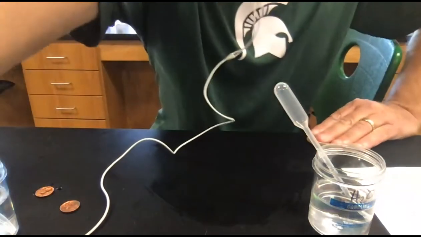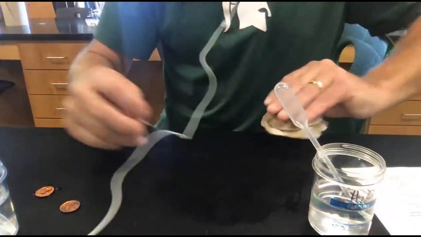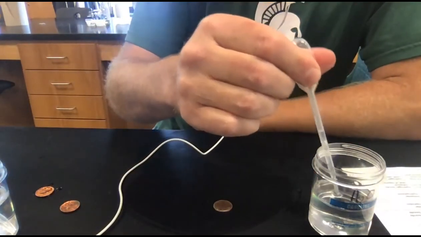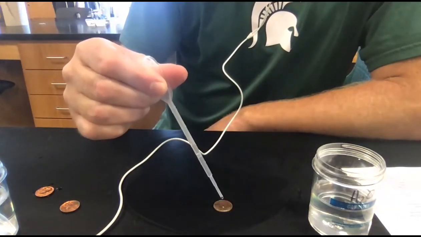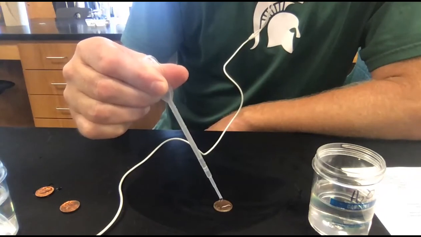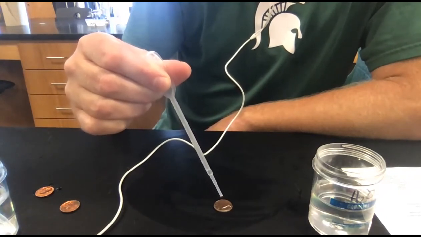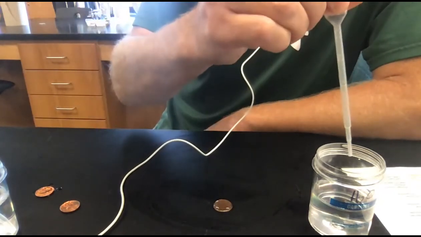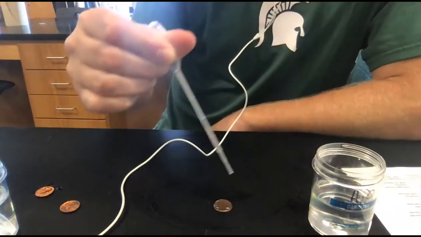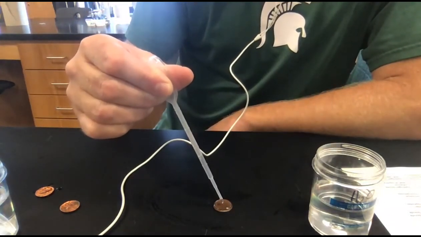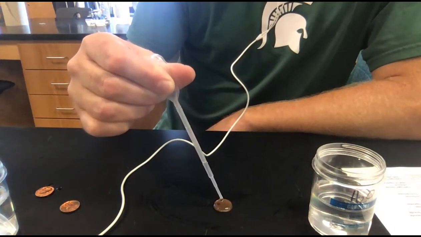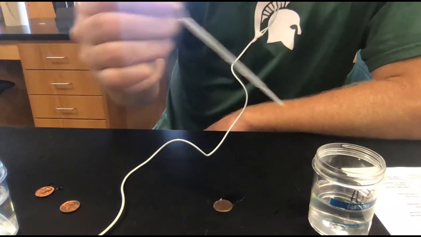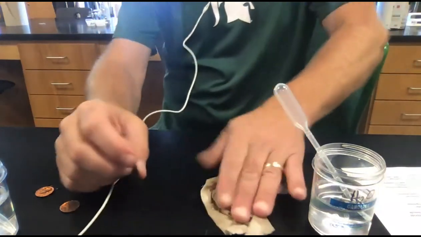And again, I'll grab a new penny. You'll see in the directions, you get to do a little stats with this. 1, 2, 3, 4, 5, 6, 7, 8, 9, 10, 11, 12, 13. I'm probably going a little too fast. I'm going to slow down. 14, 15, 16, 17, 18, 19, 20, 21, 22. That time it broke at 22. So we had a 34, a 24, and a 22.